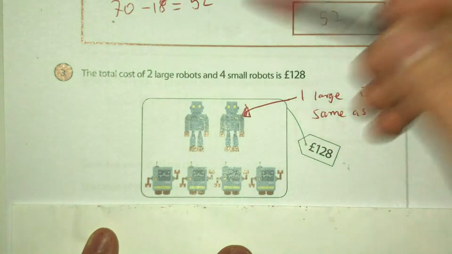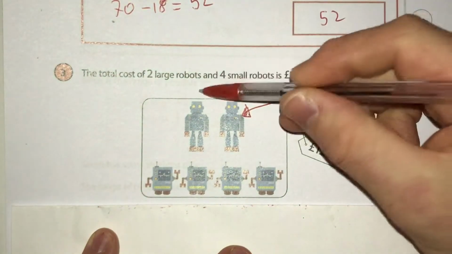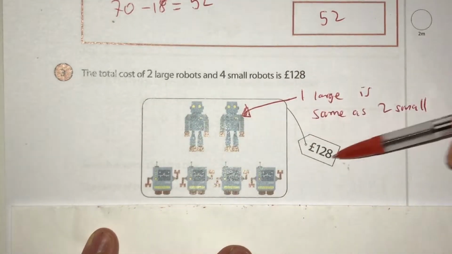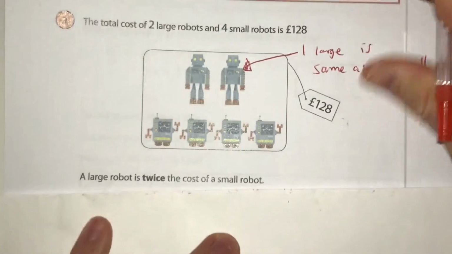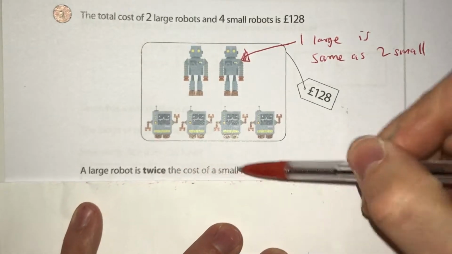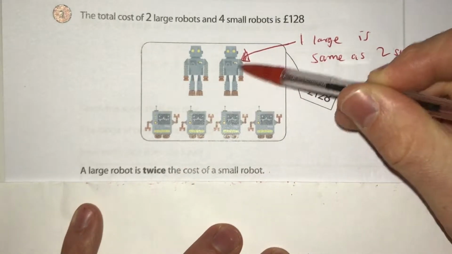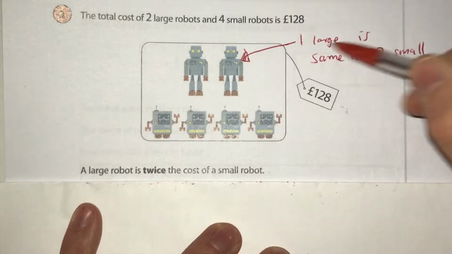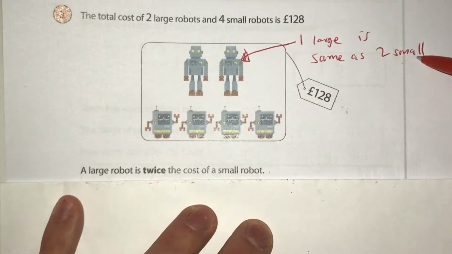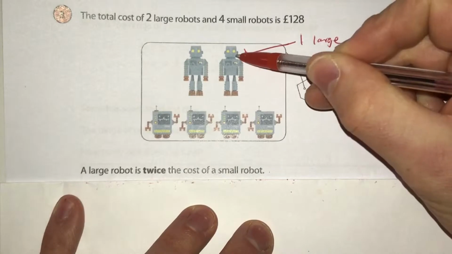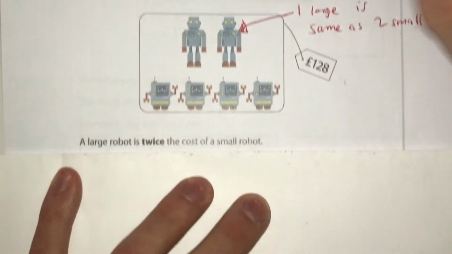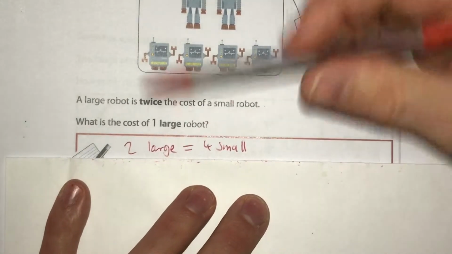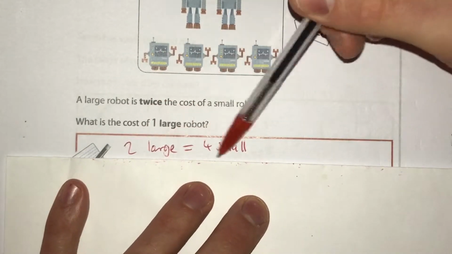Okay, for this one then, the total cost of 2 large robots and 4 small robots is 128. So that's all of this, says there. What it says here though is a large robot is twice the cost of a small robot. So if a large one is twice the cost of these, it just tells me that 1 large is going to be the same as 2 small. So you could replace a large one with another 2 small. What is the cost of a large robot? So I've written here 2 large, it's actually going to be 4 small now.